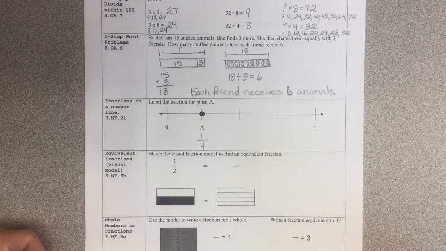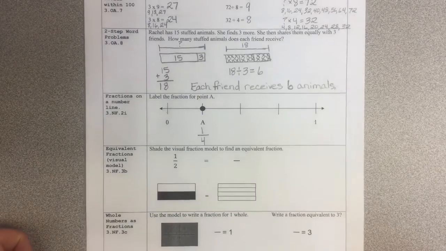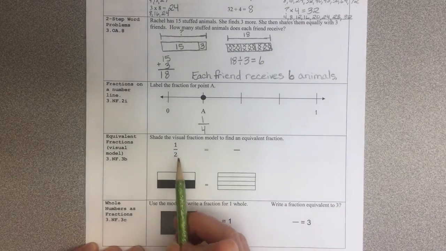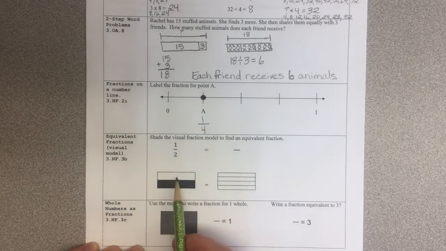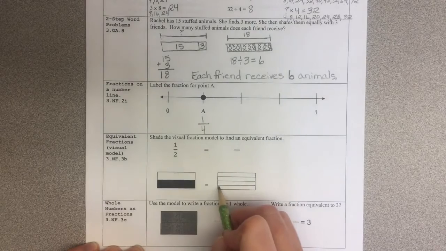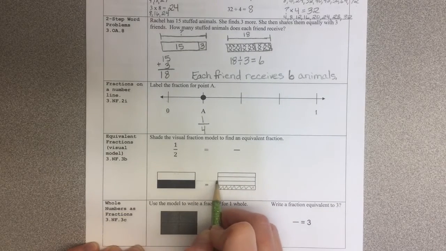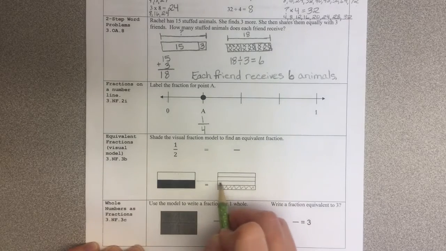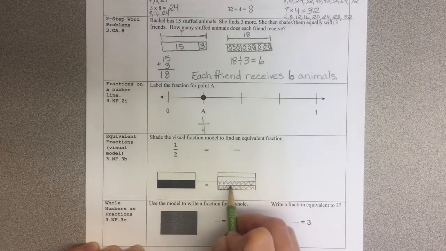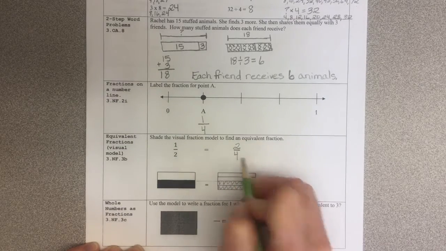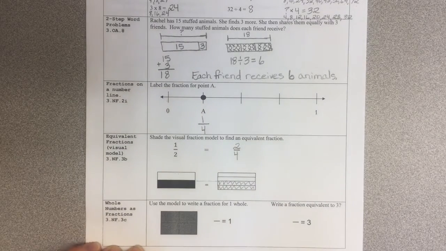Equivalent fractions, visual model. Shade the visual fraction model to find an equivalent fraction. 1/2. Notice 1/2 is modeled here. 1 part is shaded out of 2 parts in the whole. Here, if I shade the same space, then I would be shading 2 out of 4 parts. So 1/2 is equal to 2/4.